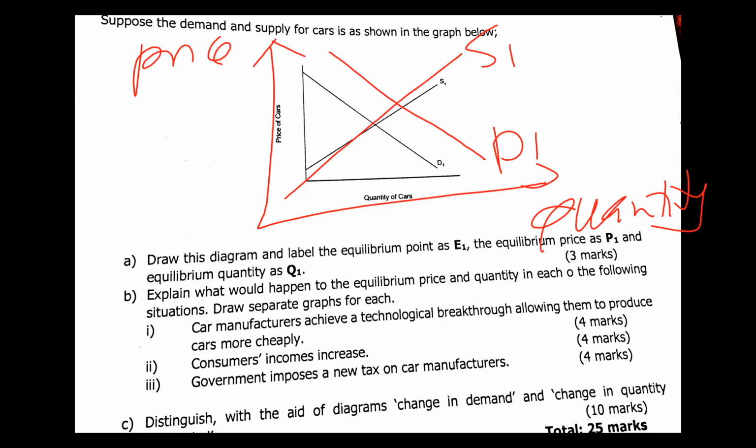So we go to the question now. Can you draw this diagram and label the equilibrium point as E1, the equilibrium price as P1, and the equilibrium quantity as Q1? 3 marks. Draw this diagram. It is already drawn. Your duty is just to label.